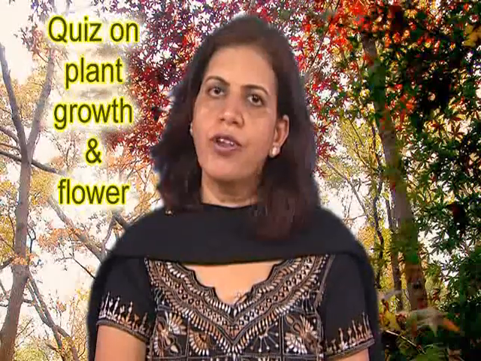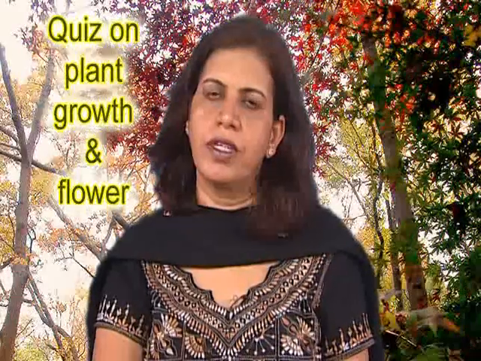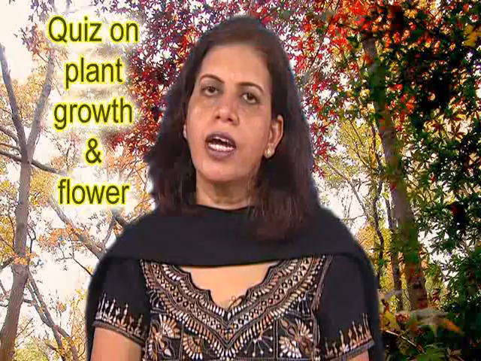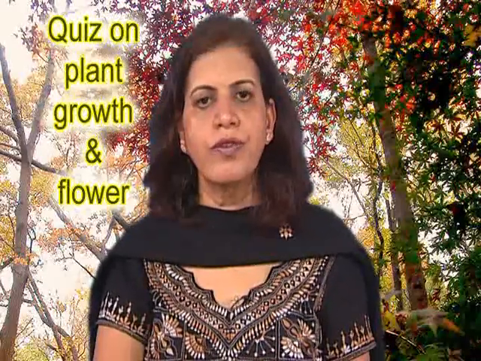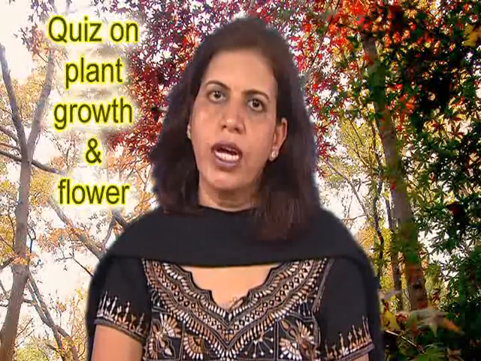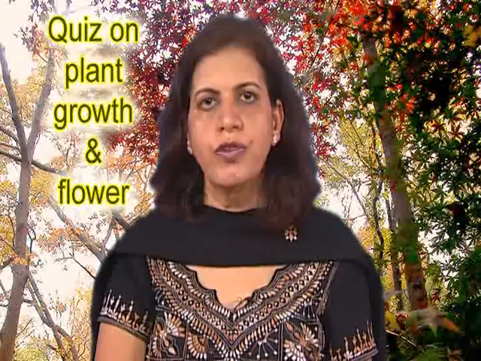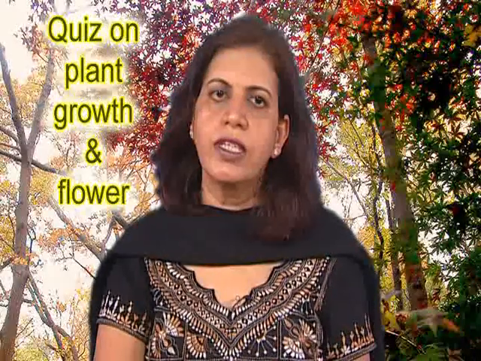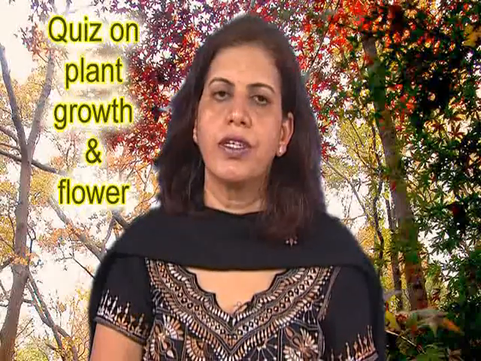Permanent tissues have lost the power of division. Now, they will again regain that capacity, they will regain that power of division, and that process is known as de-differentiation. So, by the process of de-differentiation, secondary meristems are produced, and these secondary meristems will produce secondary tissues which will produce secondary growth, as a result of which thickness and width or diameter of the plant will be increased.